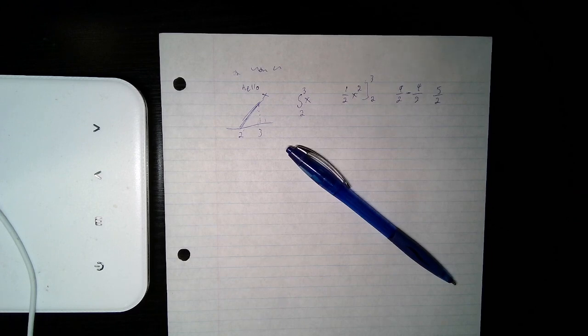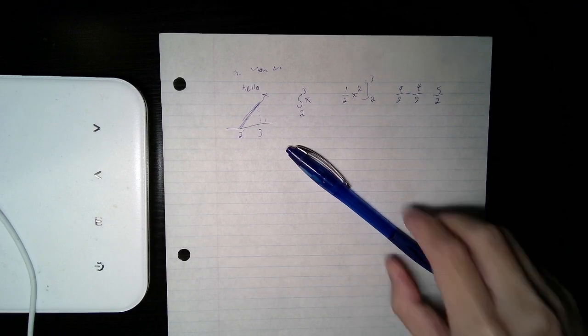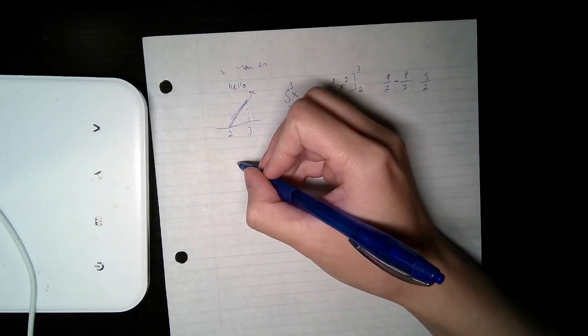So yeah, I think basically I was able to explain it correctly. So now we're gonna look at this thing called line integrals, and this is good for me too.